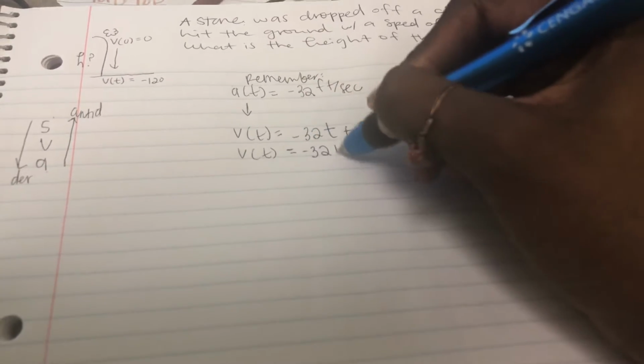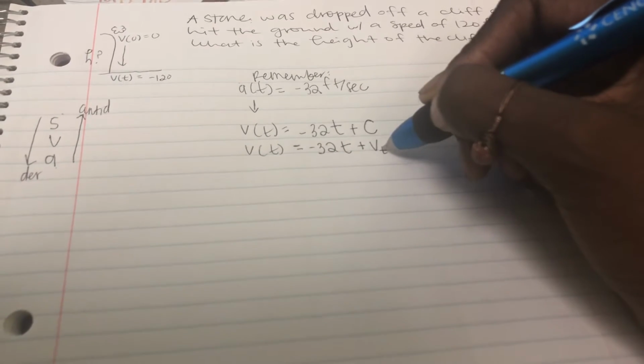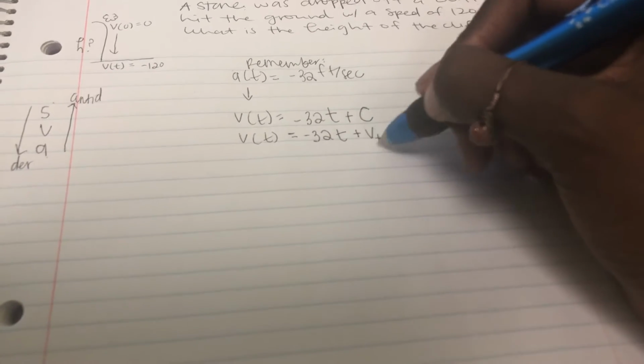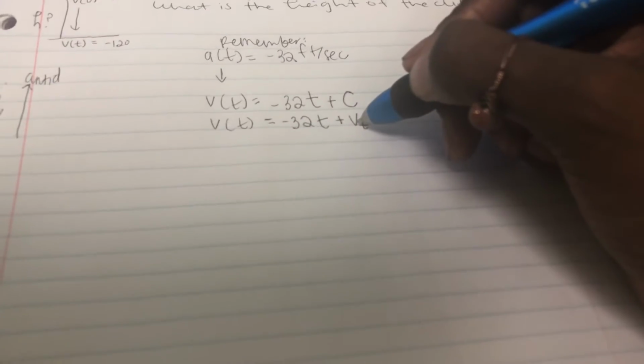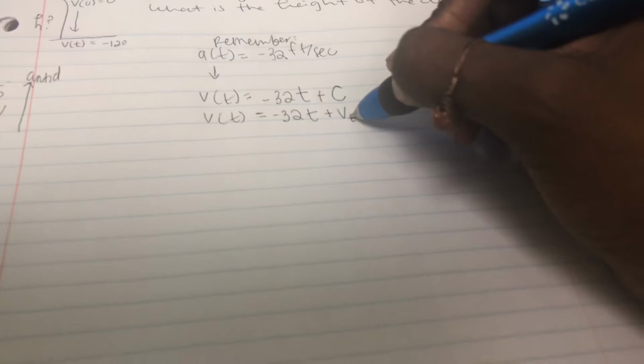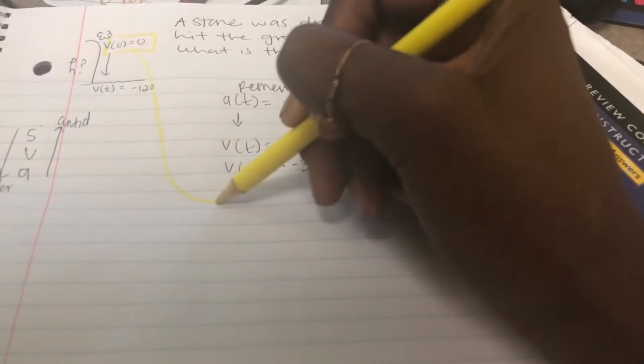So one thing about this constant, it's with respect to our velocity. So to make it easier to understand, I would write this as v naught, essentially denoting that this arbitrary constant is from the velocity equation, okay? So now, from here, we can use this information where our v of 0 is equal to 0. So we'll take this right here and we'll plug it in.